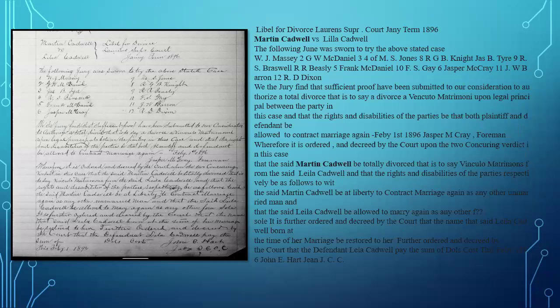And so, let me see what the date. So they were divorced in 1896, and that would be why I could not find them together in the 1900 census, because they weren't together. But I still can't find them in the 1900 census.